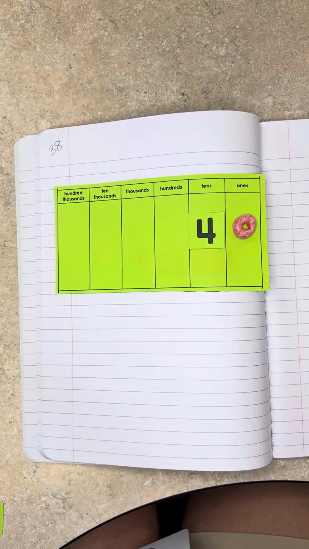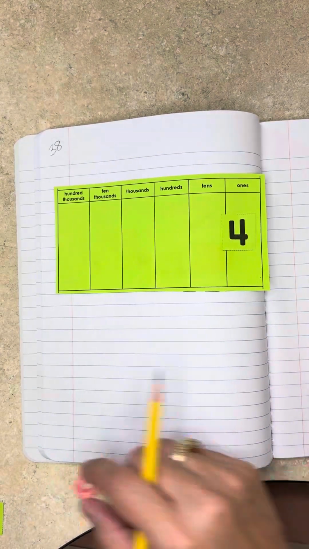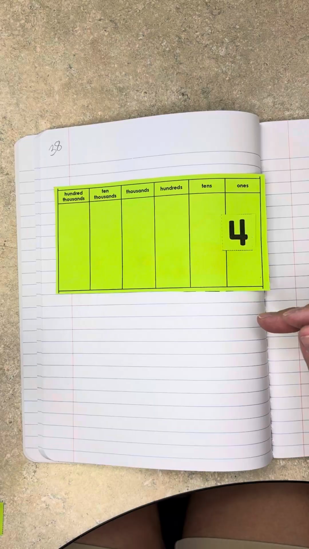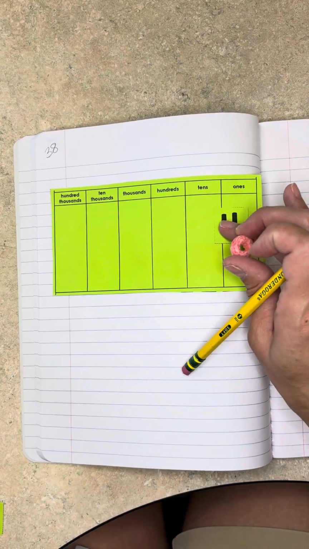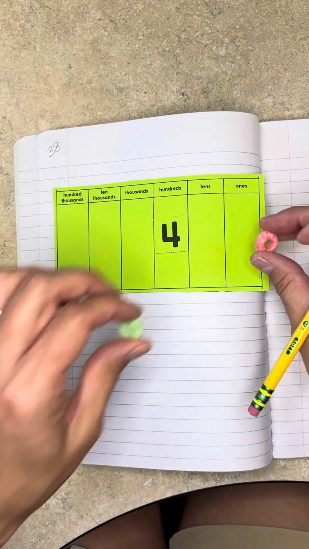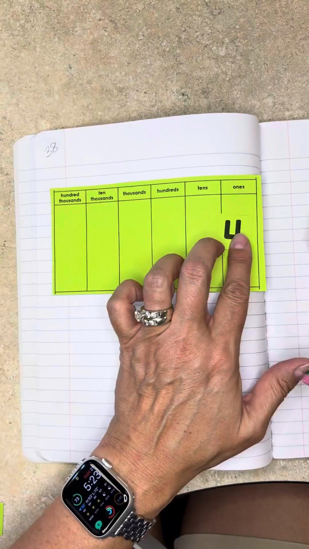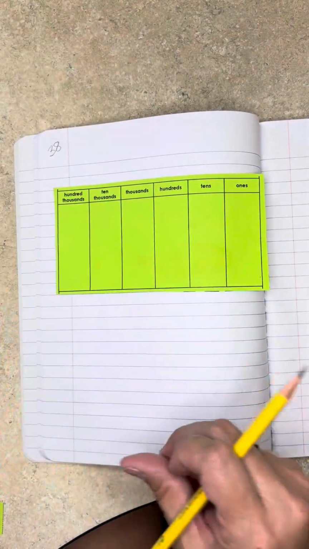Much, much different number. 40 is 10 times as many as 4. What if we want to know 100 times as many as 4? 100 has 2 zeros, so we would move it 2 places to the left and fill in with zeros. 400 is 100 times as many as 4. We could do that all the way through.